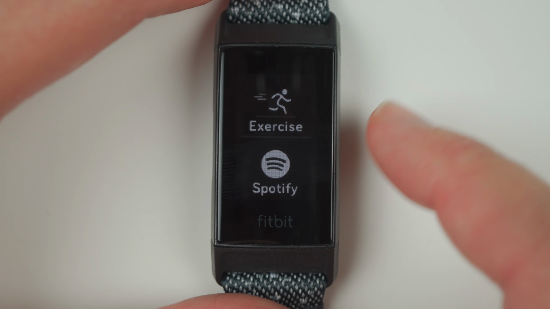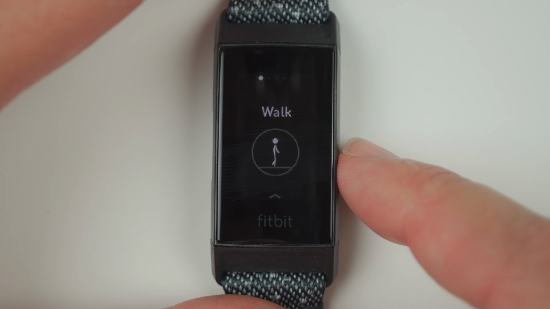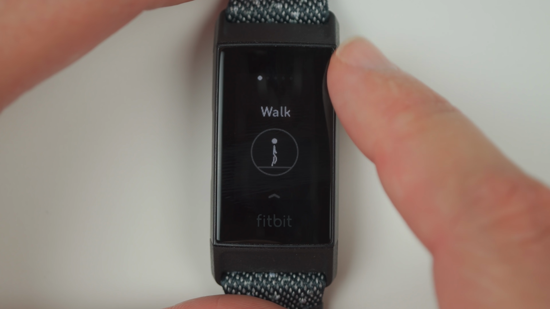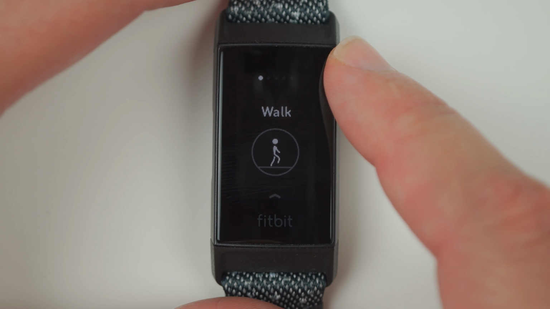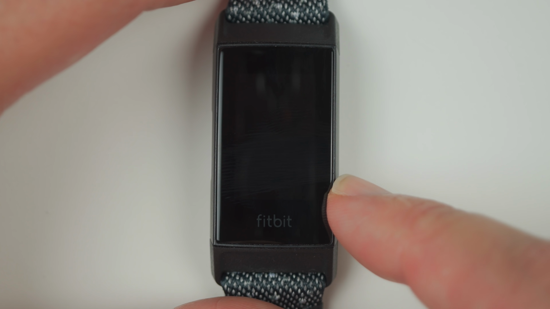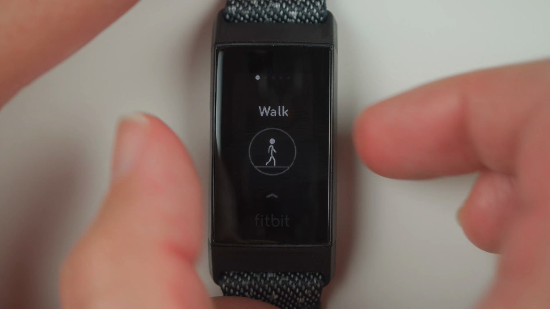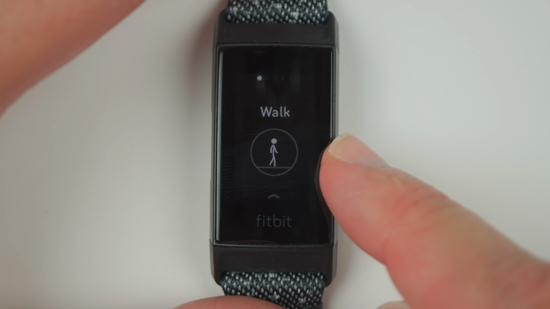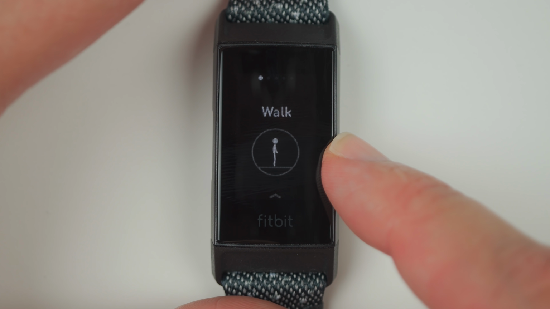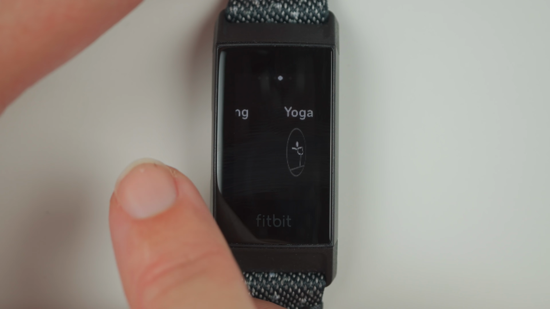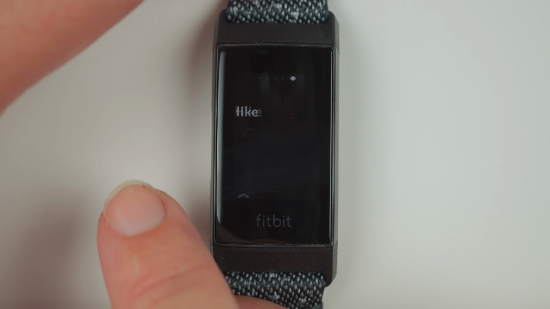If I tap on Exercise, you'll see at the top there can be up to 6 circles or buttons, whatever you want to call them, because you can load up to 6 exercise shortcuts on your device at one time. To see how to customize these, I have another video for that, so check that out in the card or the description below. But you can swipe left and right to progress through your shortcuts.